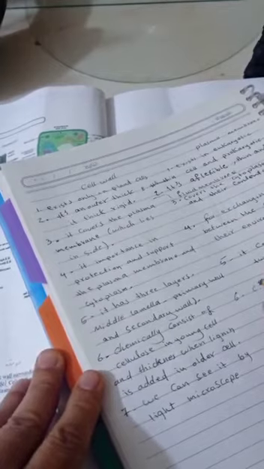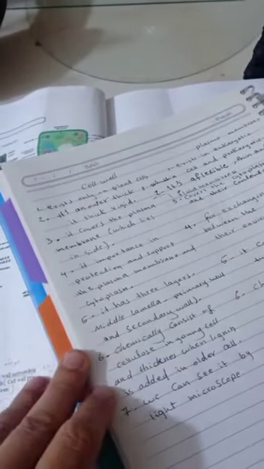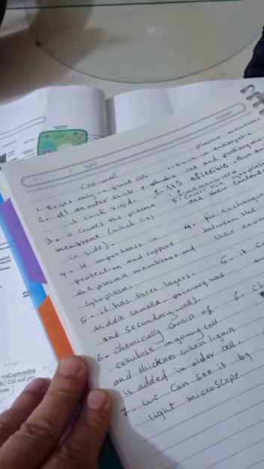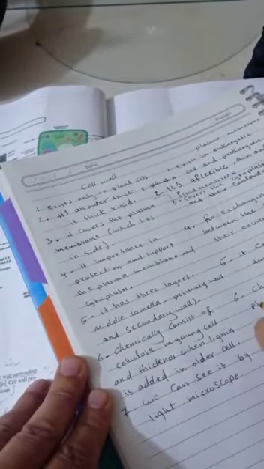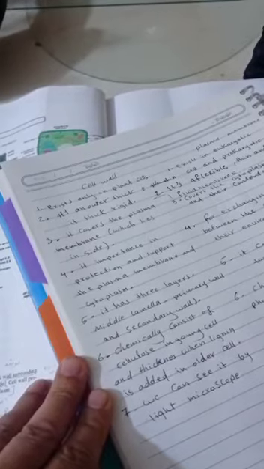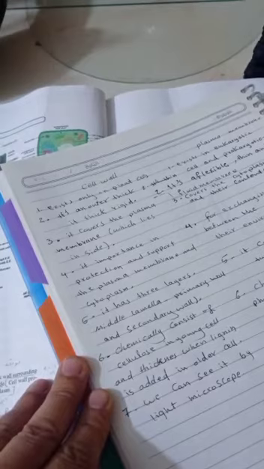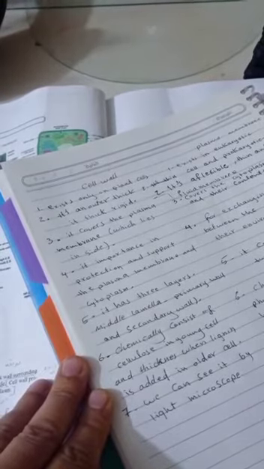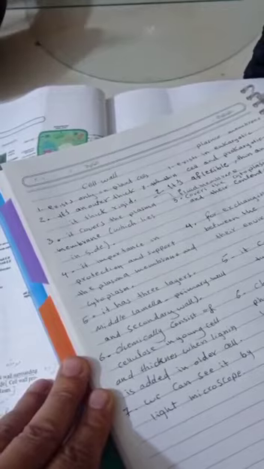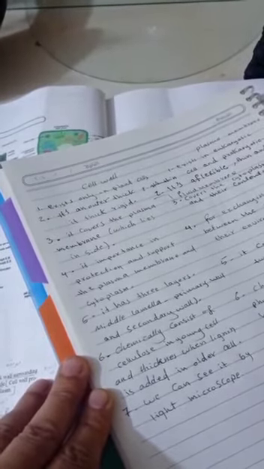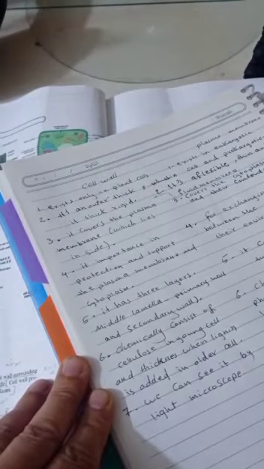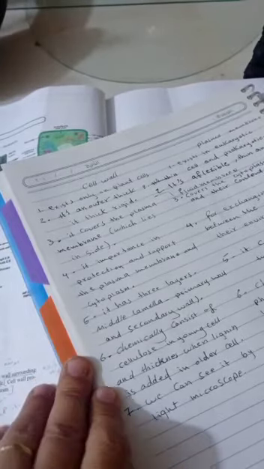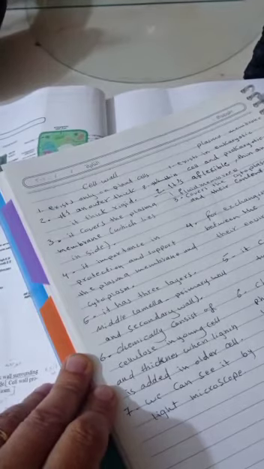What about chemically? Chemically it consists of phospholipids with hydrophilic and hydrophobic parts.